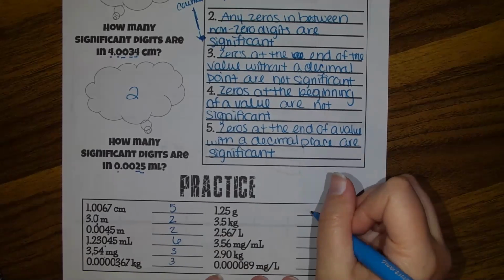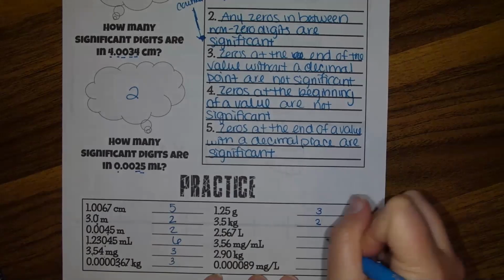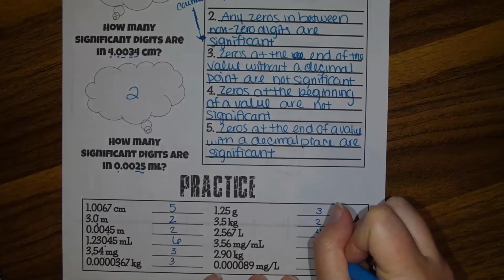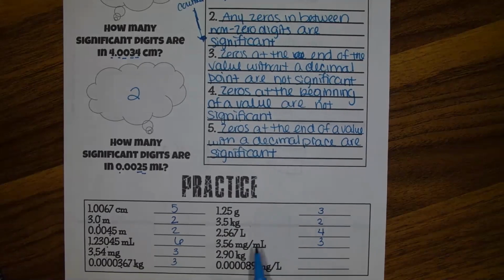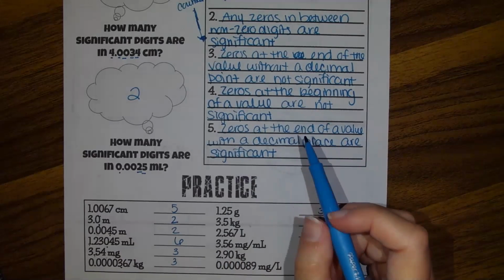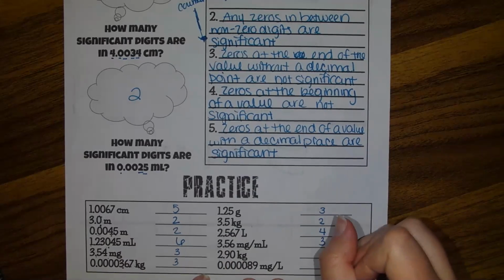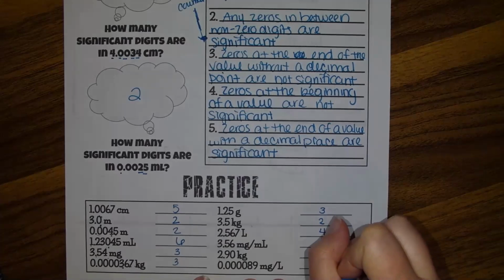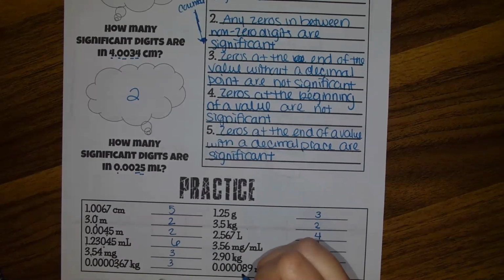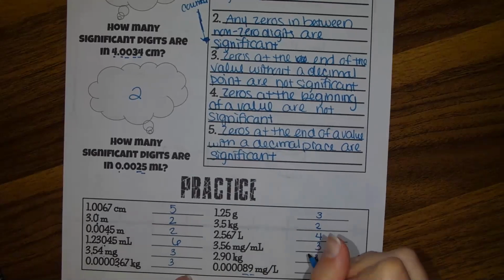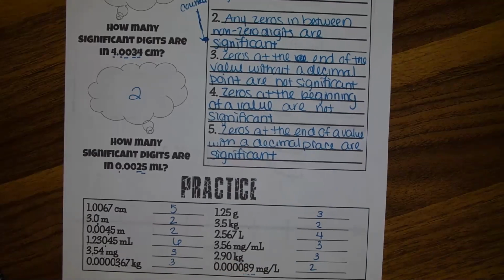The next couple should be pretty easy. They only have non-zero numbers, so they all are counted. So as you can see, we have 3, 2, 4, and 3. The last one here, 2.90 kilograms. Well, zeros at the end of a value with a decimal place are significant. So we will count that 0, and it gives us an answer of 3. Okay, the following one, there are only 2 because zeros at the beginning of a value are not significant. So you should have 2 significant figures there.